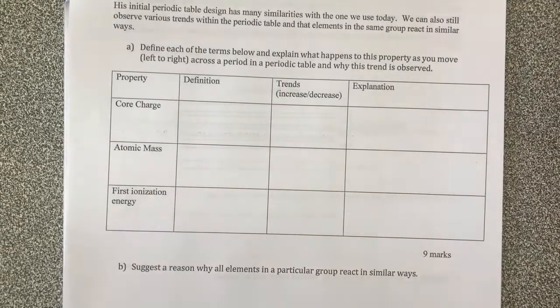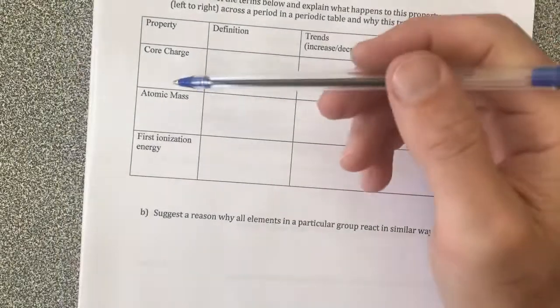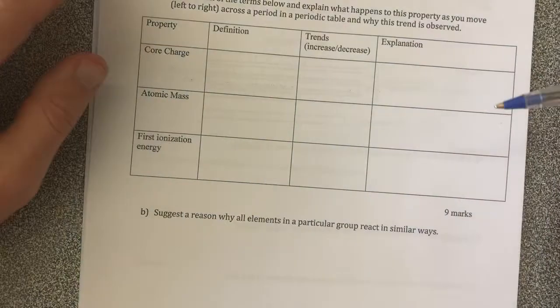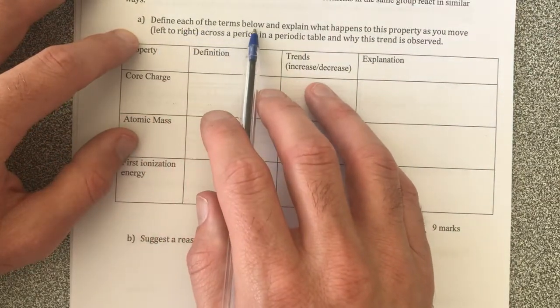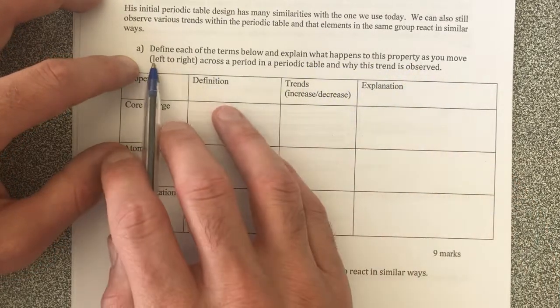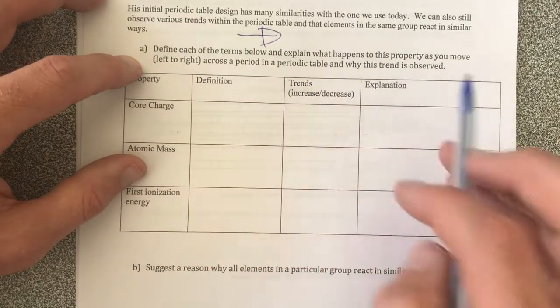Here's my second question, and it's about, again, the periodic table and trends. If I look here, I can see it's talking about core charge, atomic mass, and first ionization energy. And then what are we talking about here? Define each term below. Explain what happens to this property as you move from left to right, so we're going this way, across a period in a periodic table, and why this trend is observed.